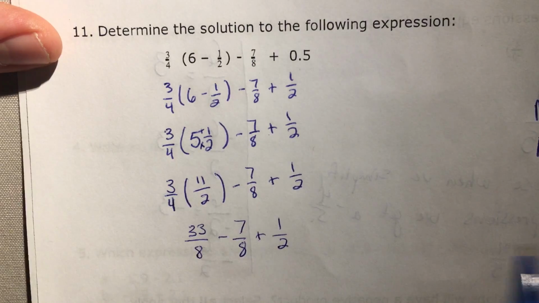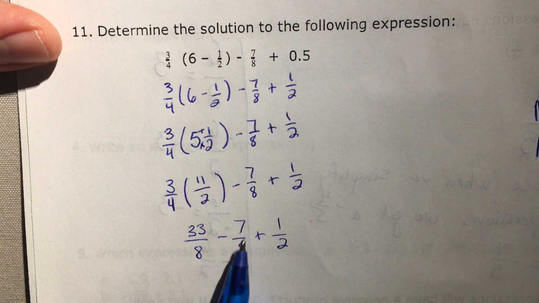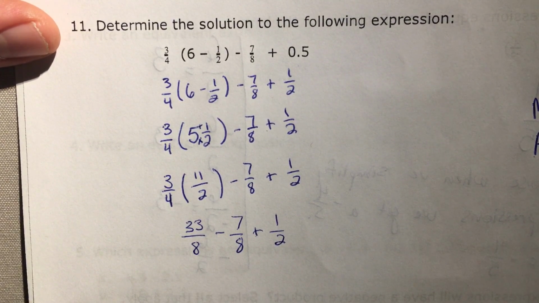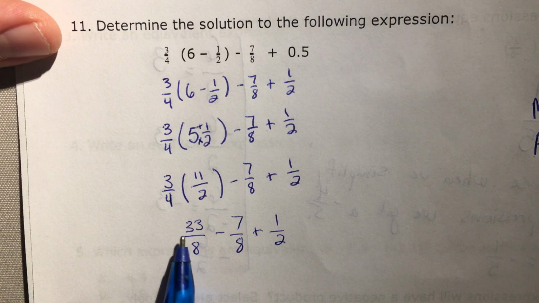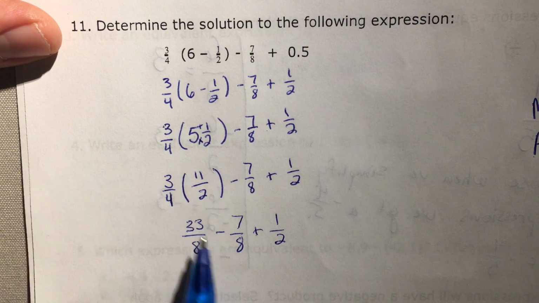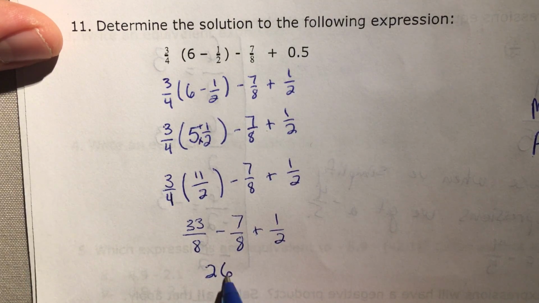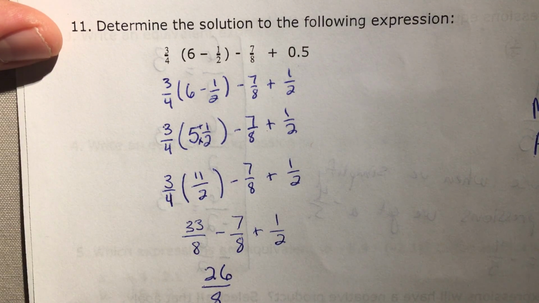Now I do adding or subtracting, whichever comes first. So the first thing I have is 33/8 minus 7/8. This is the tricky part with adding and subtracting fractions. We have to remember that we must keep the denominator the same. So if our denominator is the same, which it is in this case, 8 and 8, then we can therefore subtract 33, our numerator, minus 7, our other numerator. And 33 minus 7 gives me 26/8. We keep the denominator the same. We don't subtract 8 minus 8. We keep it the same.